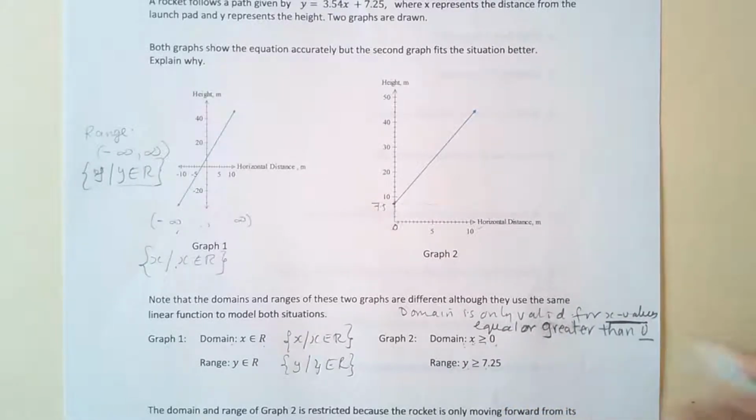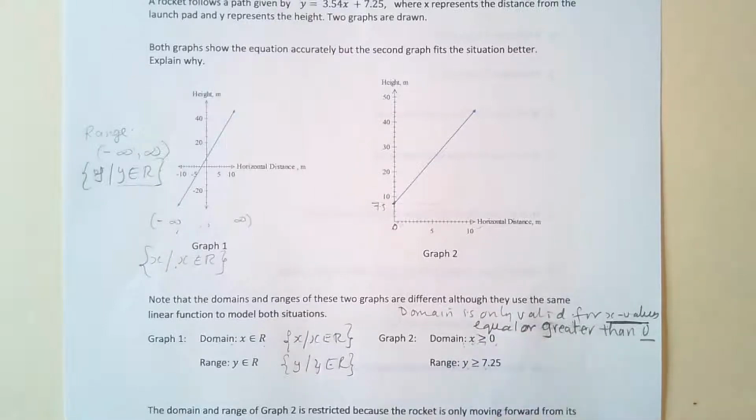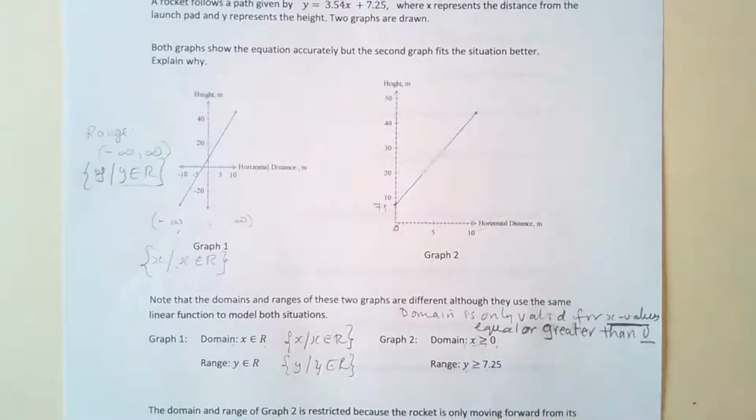Greater than 0. That is moving greater than or equal to, so equal to or greater than 0. The same would apply for here. The range.